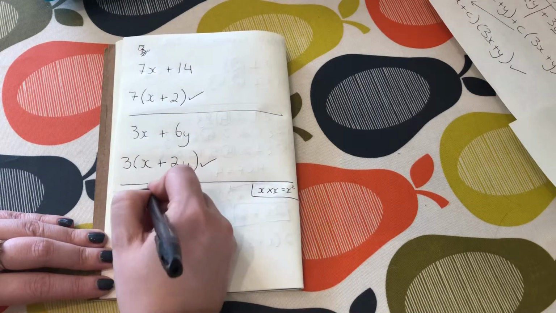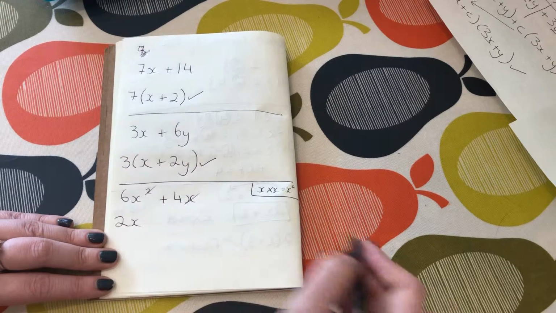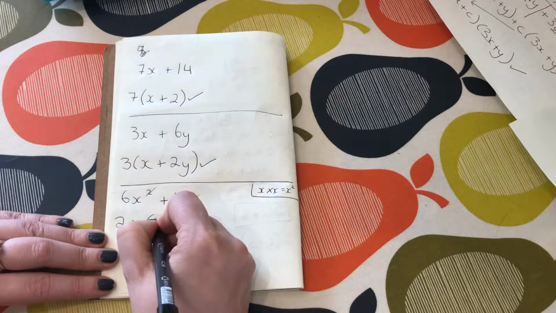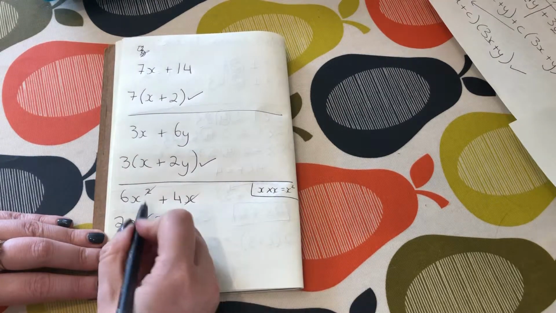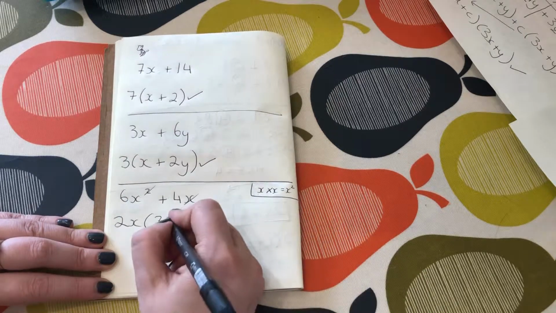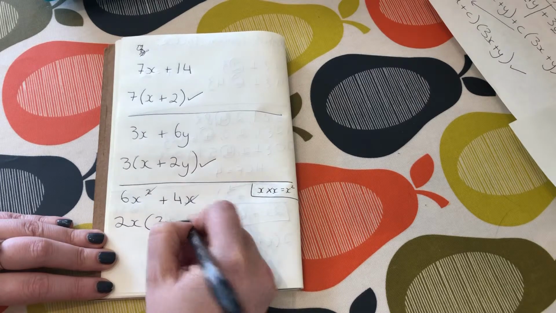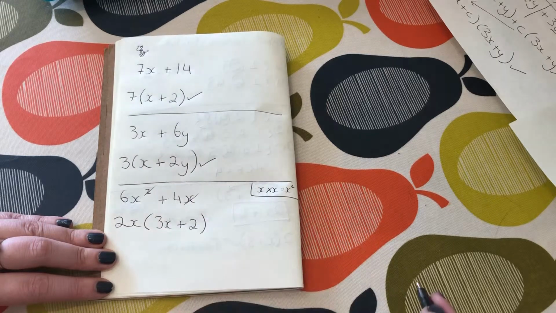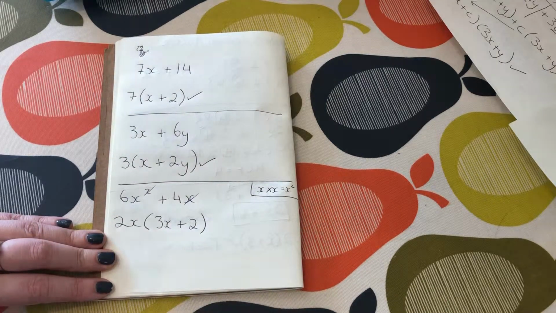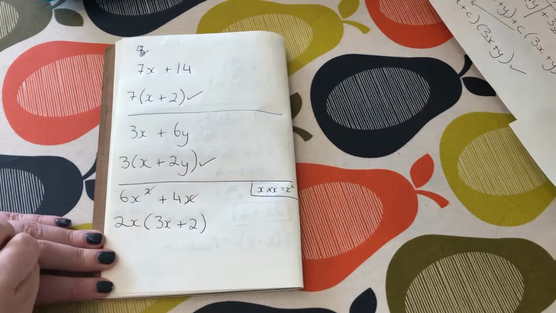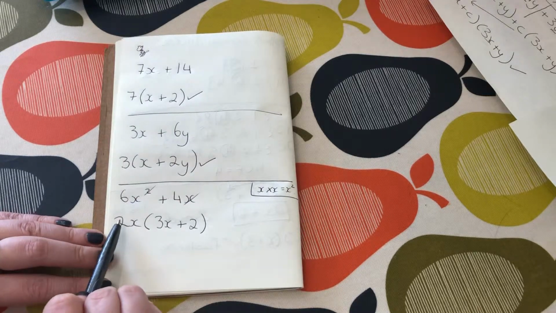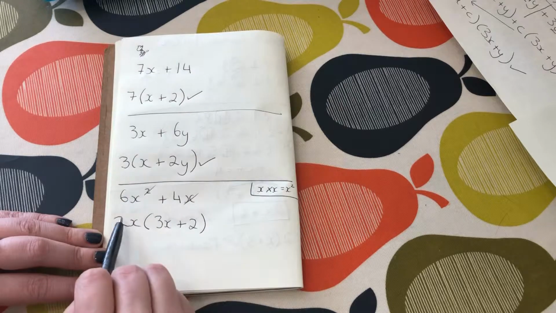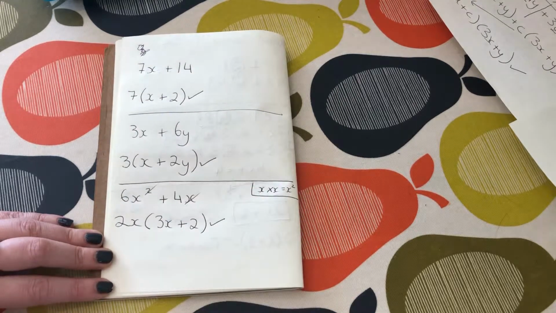So if we take that x out, it'll be 2x. So what do we have to multiply 2 by to get 6? Well, it's 3. And what do we multiply x by to get x squared? X by x is x squared. So that has to be 3x. And then what do we have to multiply 2x by to get 4x? 2. So that one's a little trickier, but you'll get loads of examples of them online or off your teacher to practice. So let's check our answer. 2 3s are 6, x by x is x squared, brilliant. And then 2x by 2 is 4x. So I'm happy with that.